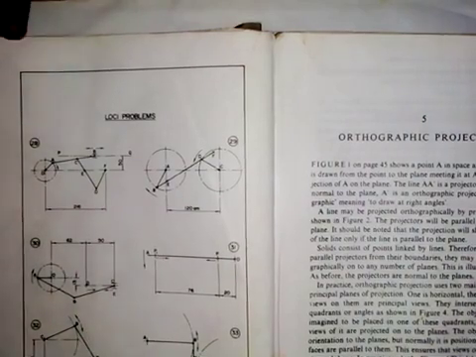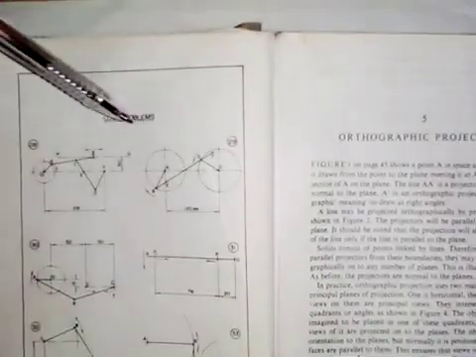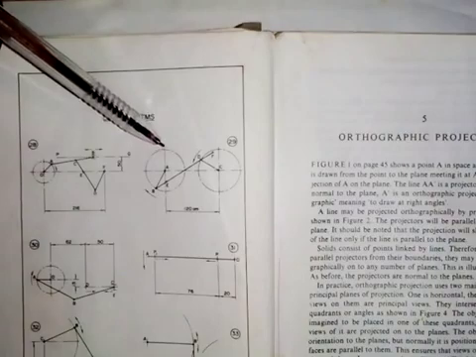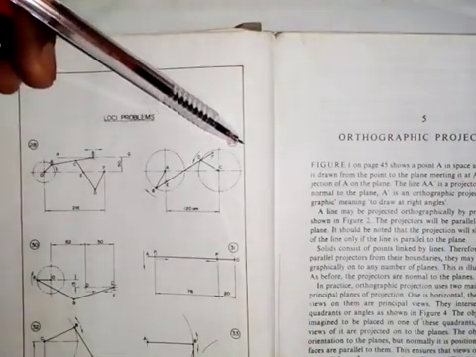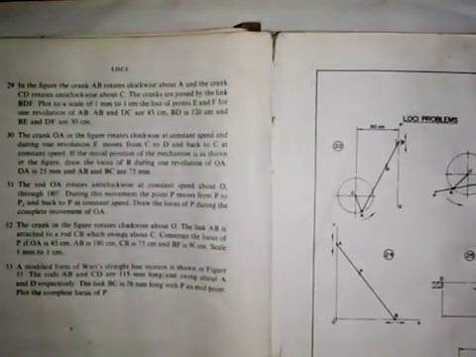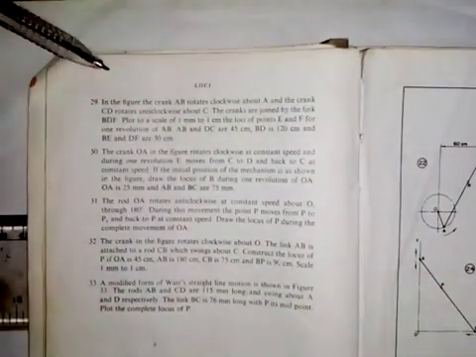Now what I want to do now, I want to solve this problem, question 29 on Engineering Drawing 1 written by Pickup and Parker. Okay, this is question 29, so I want to solve it, and we have the instruction or the question written on this page. So I'm going to read the question, then we go back to that diagram.